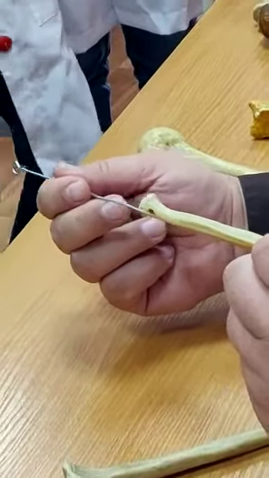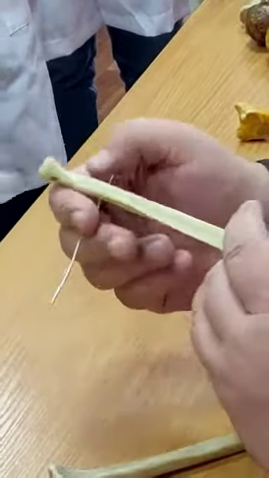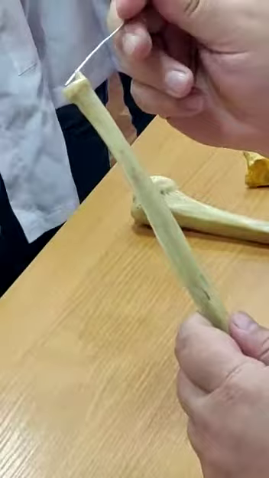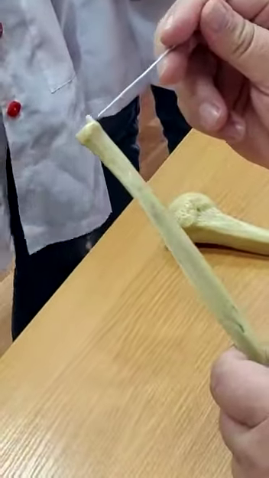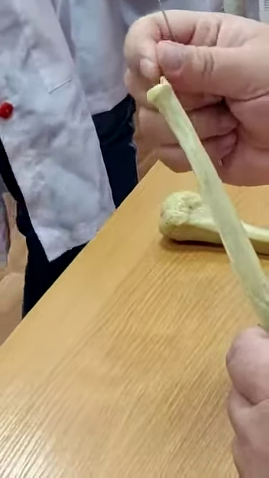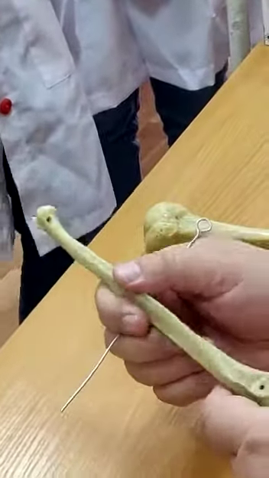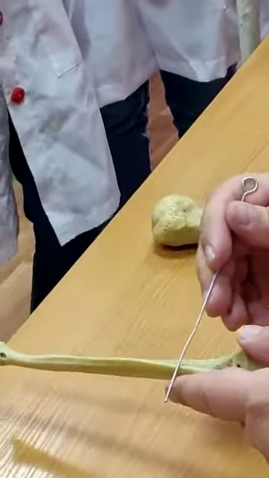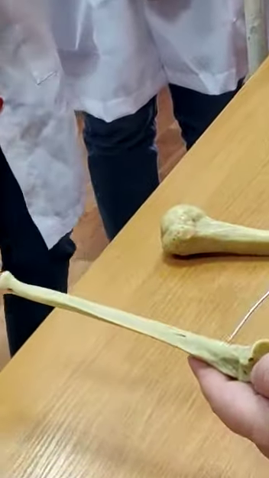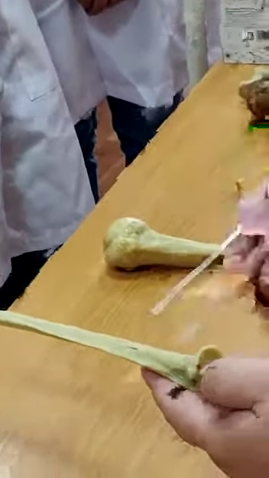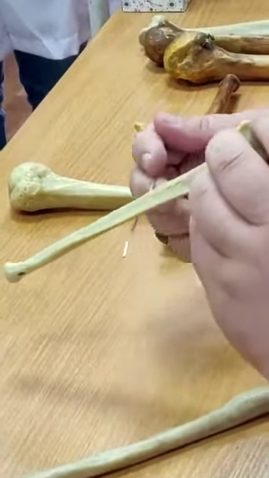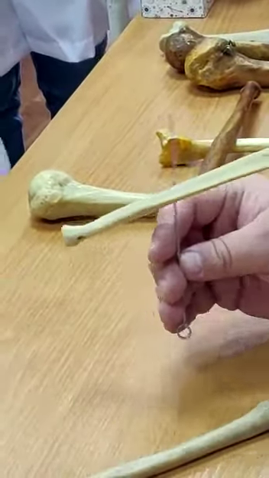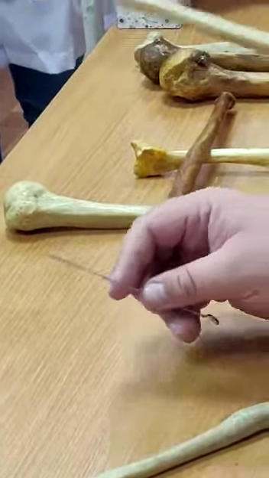It surrounds the head of the ulna, and here is the styloid process, processus styloideus, arising from the head of the ulna. This border is margo interossea. Here it is tuberositas ulnae, and three surfaces: facies anterior, facies posterior, and facies medialis. That is all about the ulna.